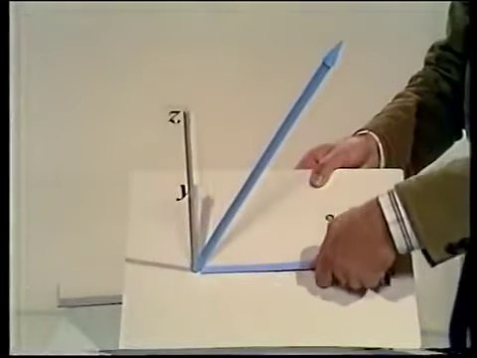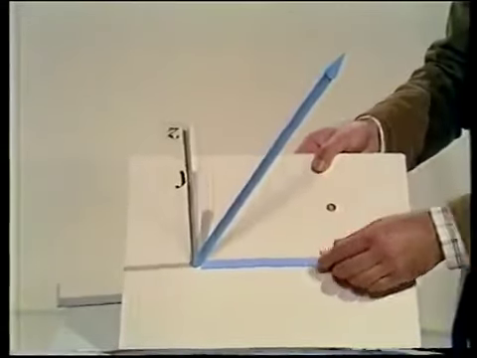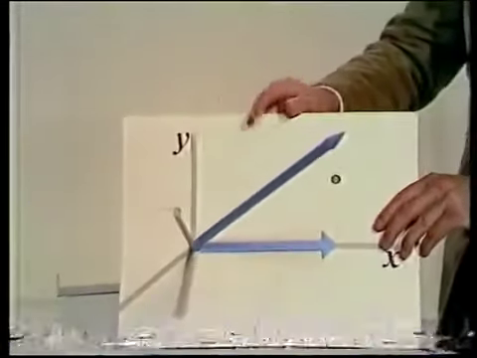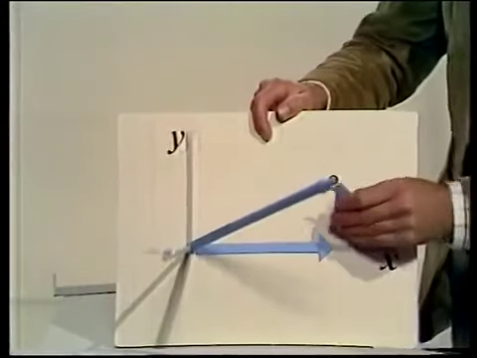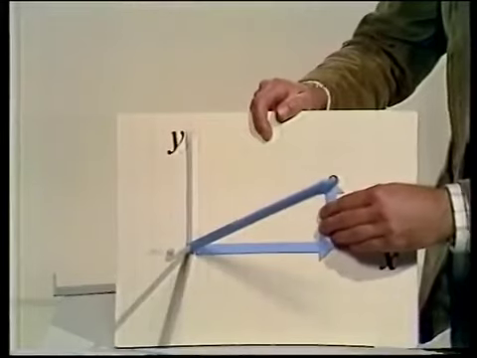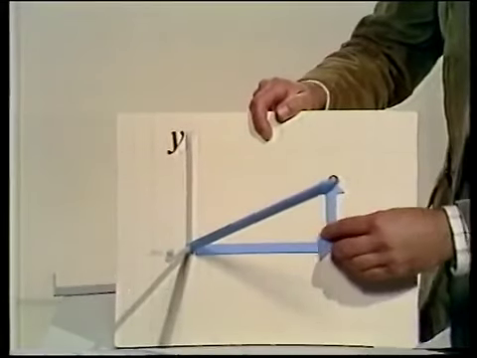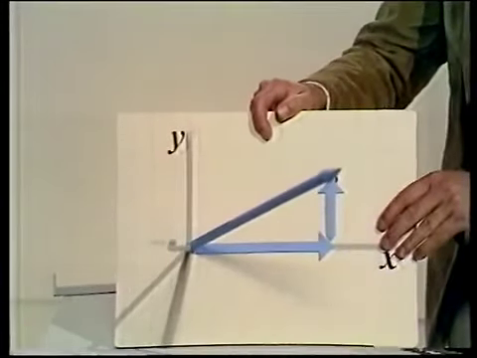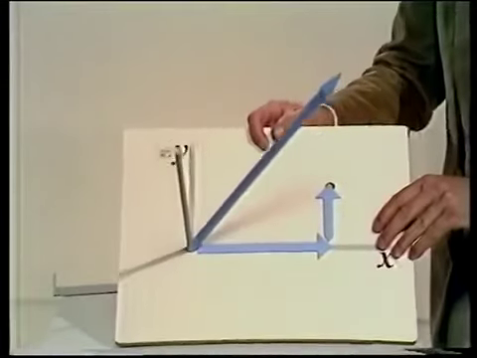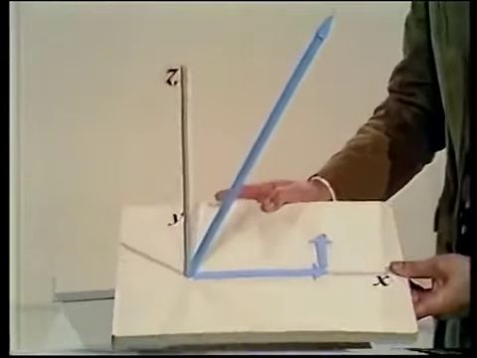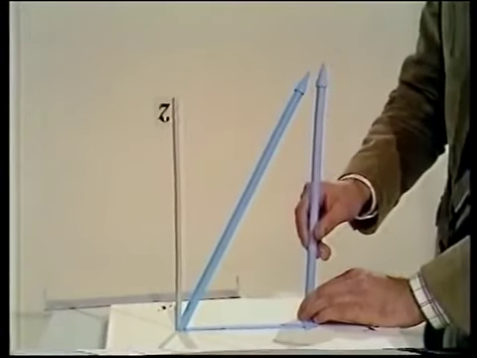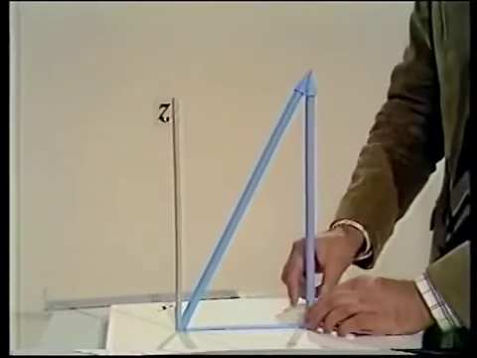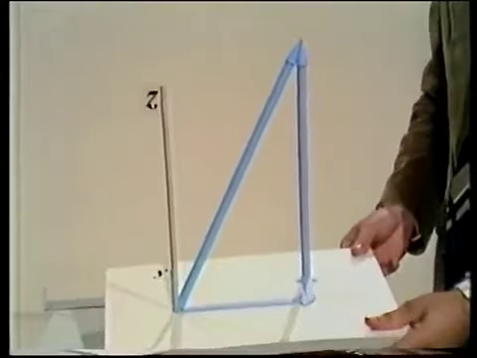Here's the x component along the x-axis. And now let me put in the y component. Here it is. So there we have both the x and y components, but we're not finished yet because there's the z component to put in yet. Well, here it is. So there are the three components of my vector.